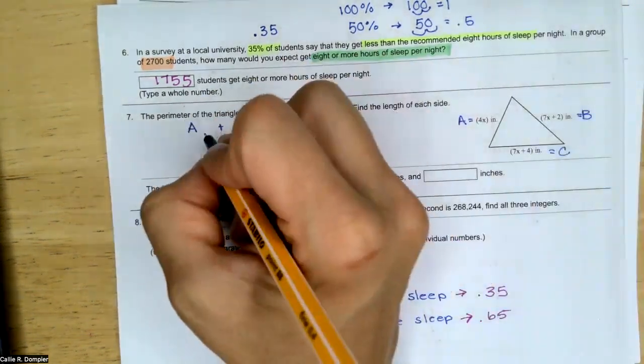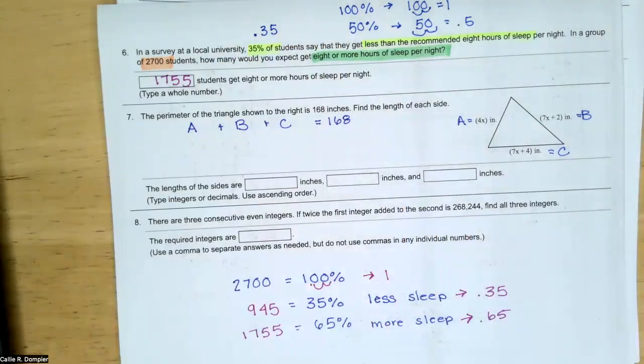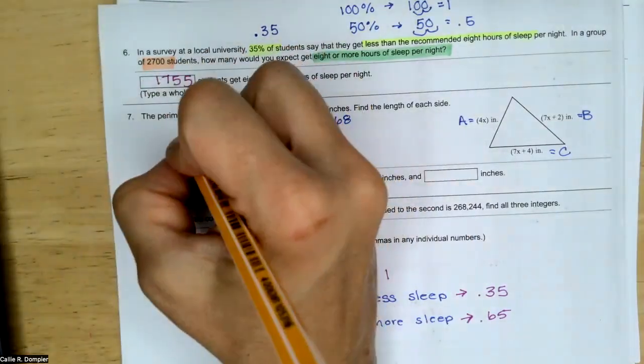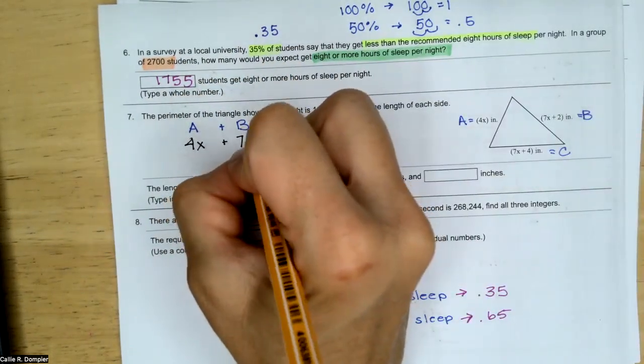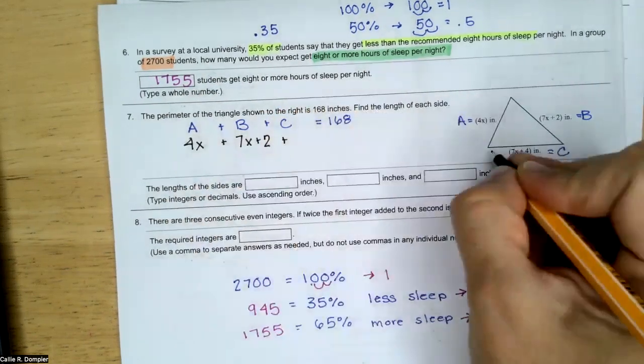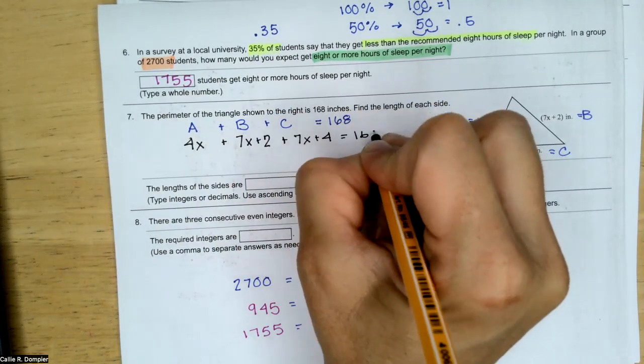So A is 4x, B is 7x plus 2, C is 7x plus 4. I'm just going to substitute those in. So it was 4x plus 7x plus 2 plus 7x plus 4 equals 168.